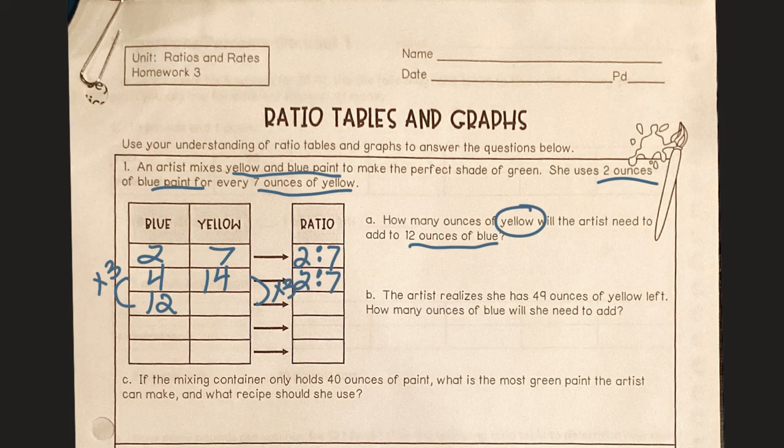For my yellow ounces, I'm going to take 14 and multiply that by 3. 3 times 4 is 12. Carry that 1. 3 times 1 is 3 plus the 1 I carried is 4. So therefore this would become 42 ounces. So if I had 12 ounces of blue paint, in order to keep my 2 to 7 ratio, I would need to have 42 ounces of yellow paint because I scaled up 3 for my blue and my yellow paint.